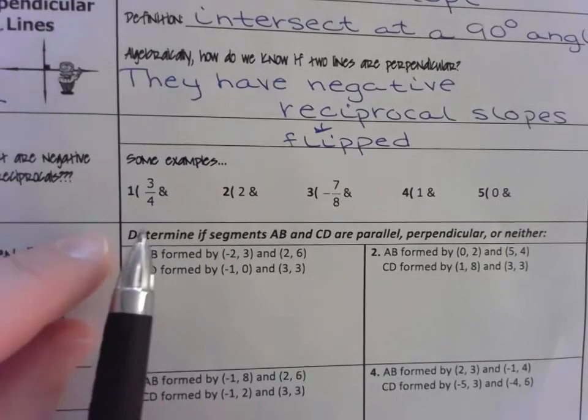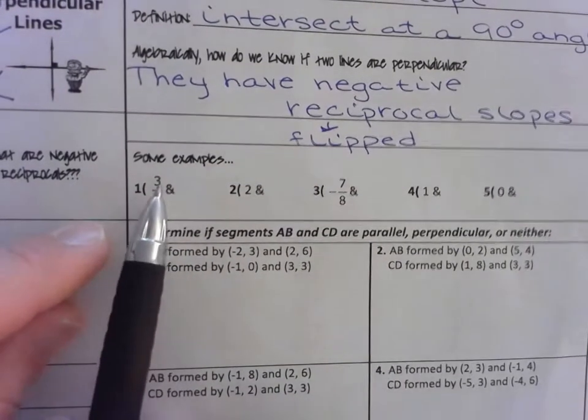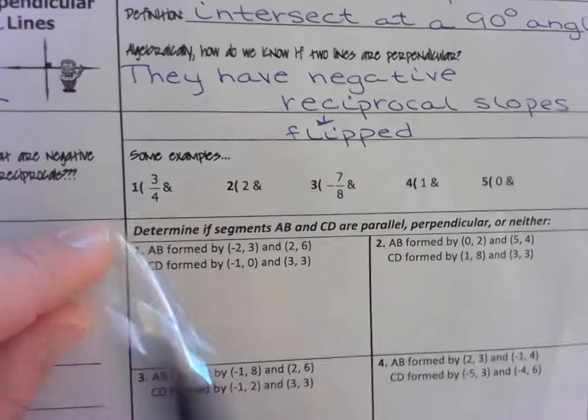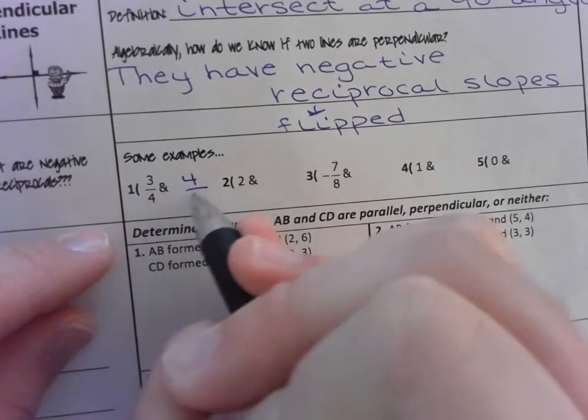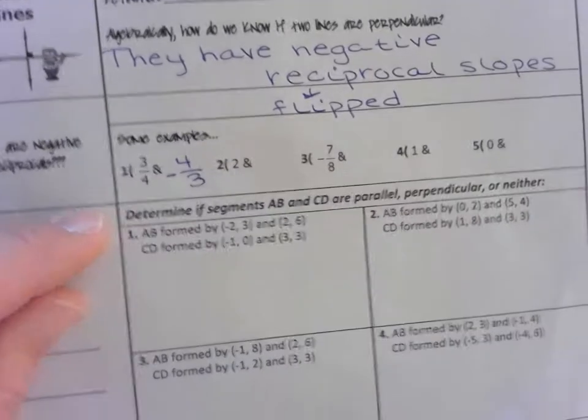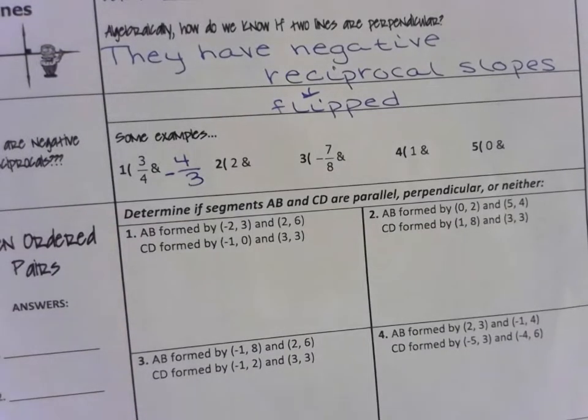So if I look at some examples, what is the negative reciprocal of 3/4? 4/3, but it's the negative, so negative 4/3. So the reciprocal means flip it, the negative means you change the sign, basically. So this is a positive 3/4, it's going to make it a negative 4/3.